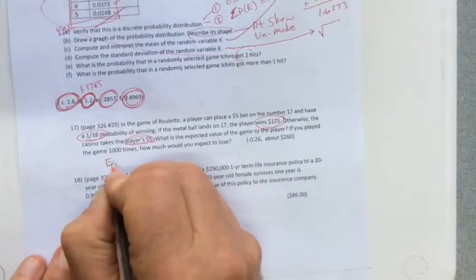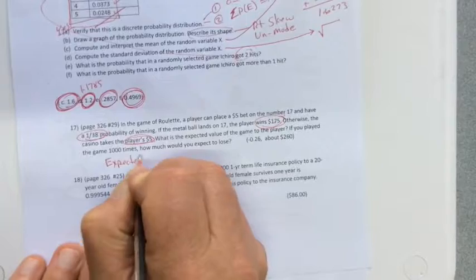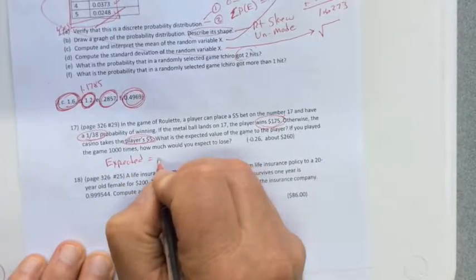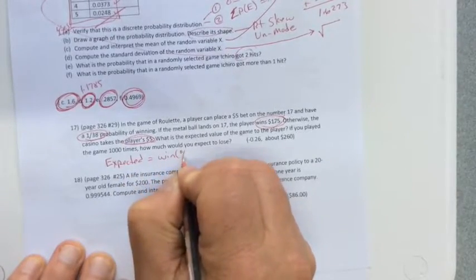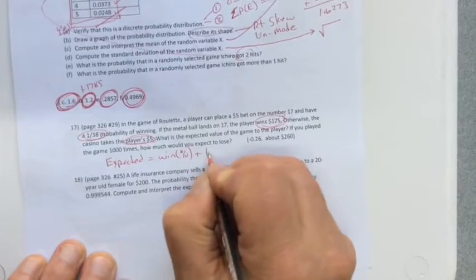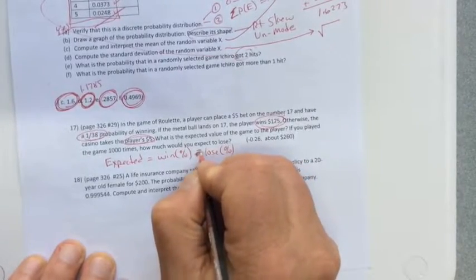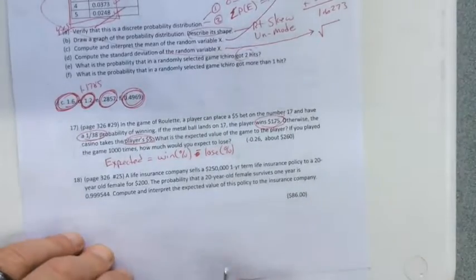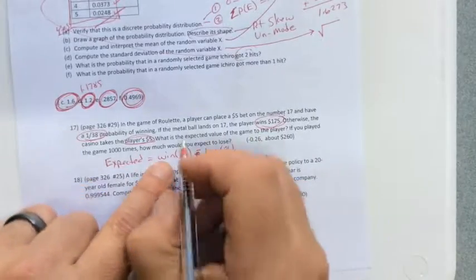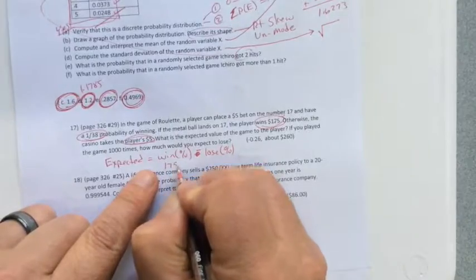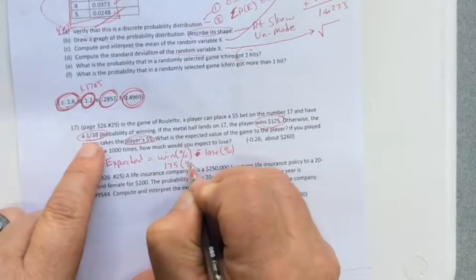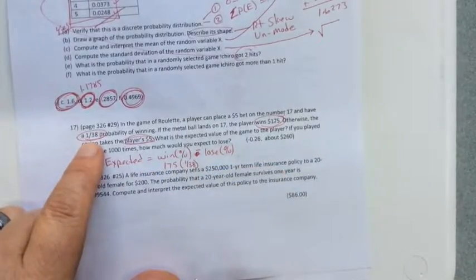Okay, so expected value is how much you win times the percent of winning plus how much you lose times the percent of losing. But of course, if you lose, it will be minus how much you lose. Okay, so we will win $175 1 out of 38 times.